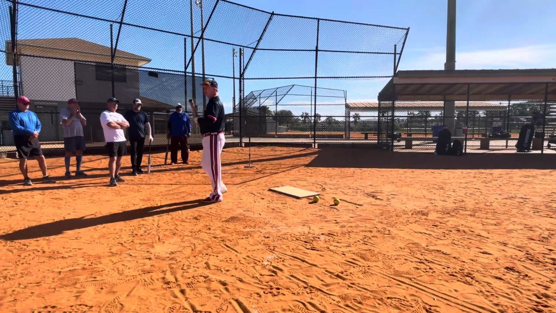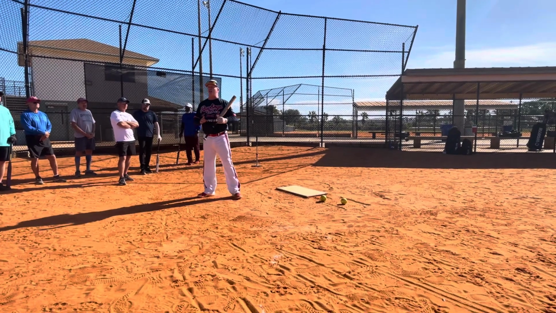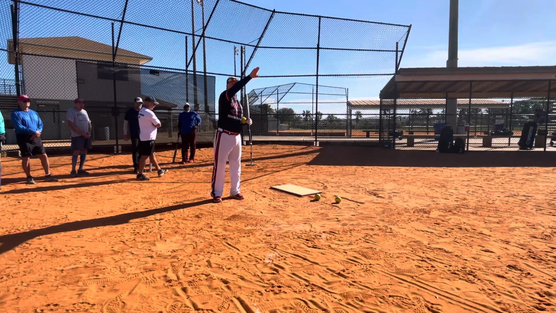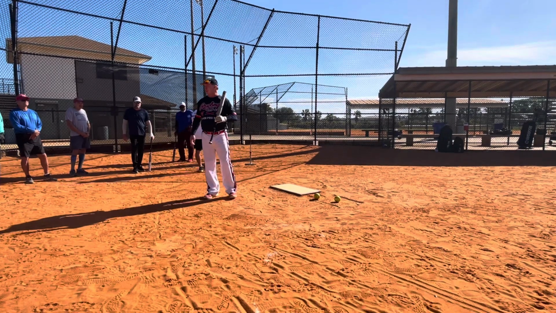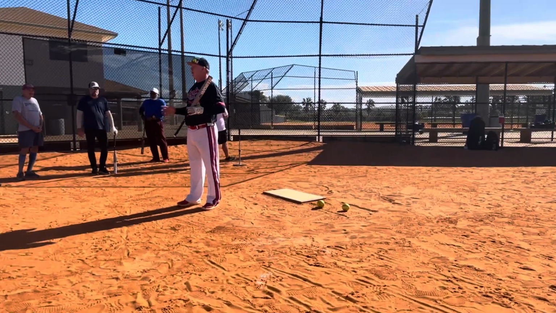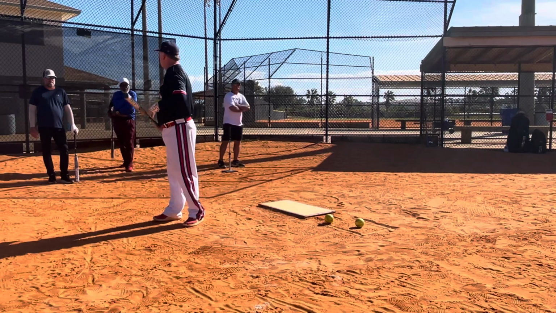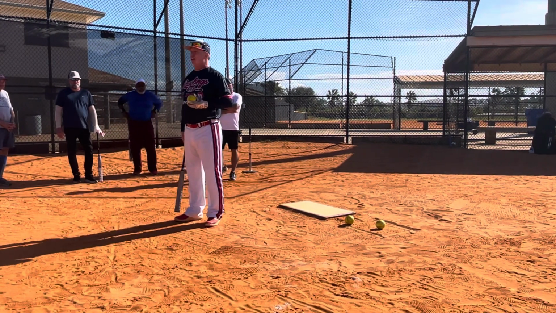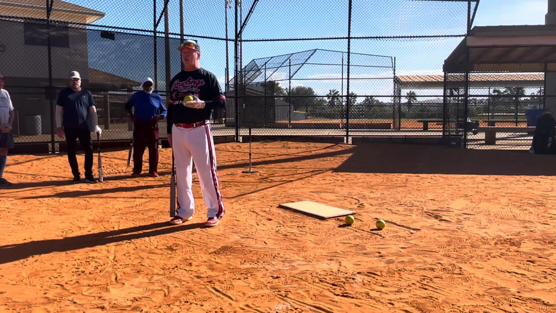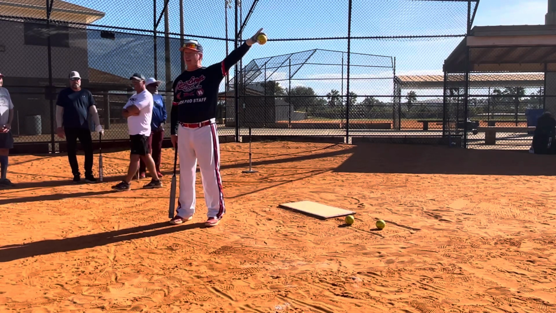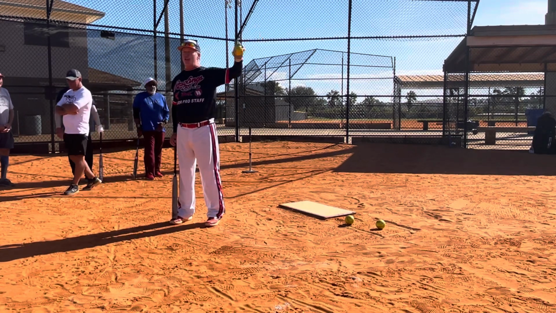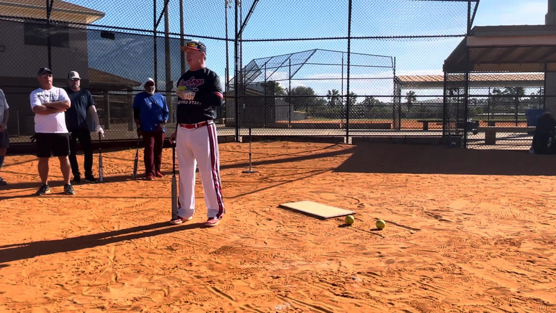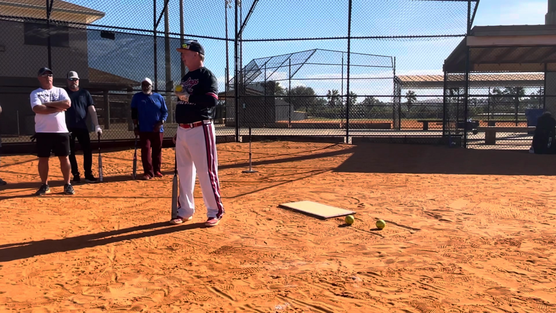Which one's going to go farther? That one, or that one? Straight away center field. People don't realize that. You watch a home run derby, where do most of the guys hit it? In the home run derbies, where are they hitting the ball? Left center. They're pulling it, aren't they? If we did a home run derby on this field, knowing what you know now, where should you try to hit it? Left center.